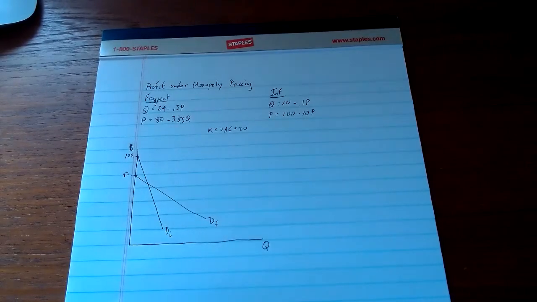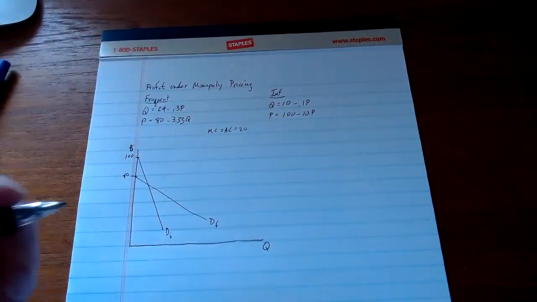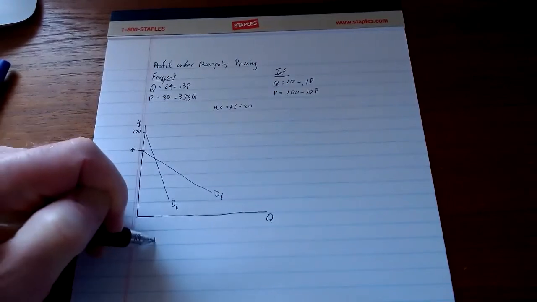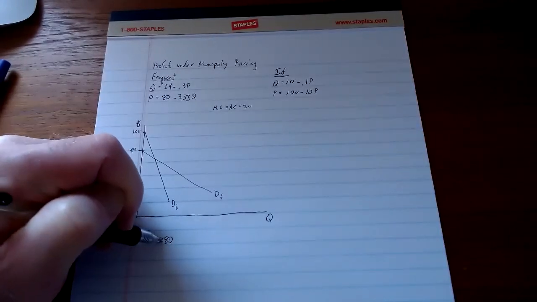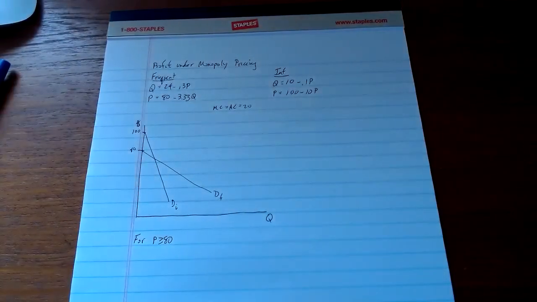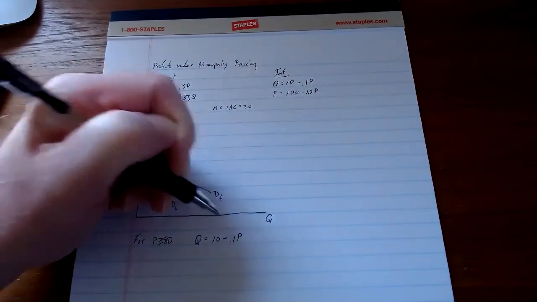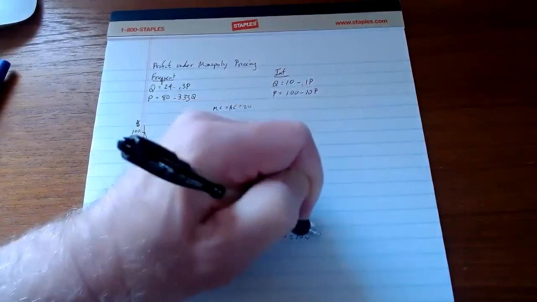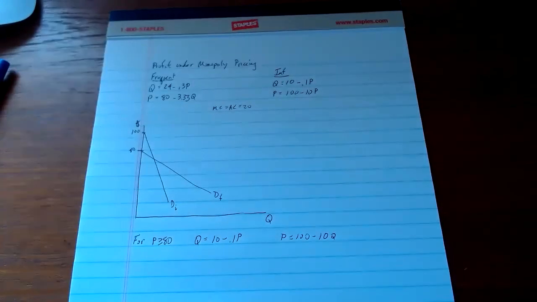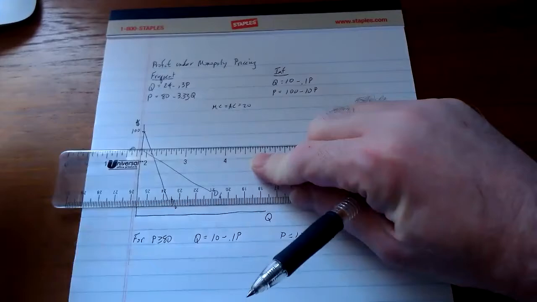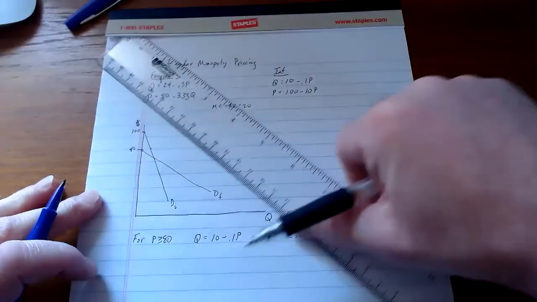Okay, so what we know is this. For price greater than $80, we can even say greater than or equal to $80, the demand is 10 minus 0.1 P. So the inverse demand is 100 minus 10 Q. And I'm going to grab my straight edge here, and so there's $80 right there.